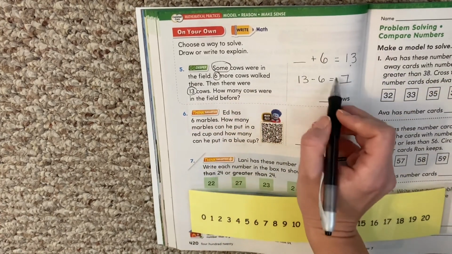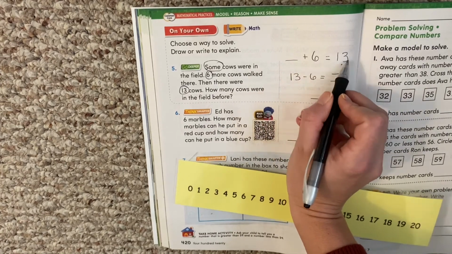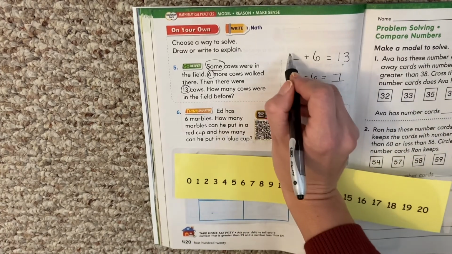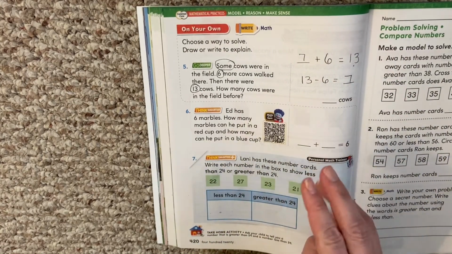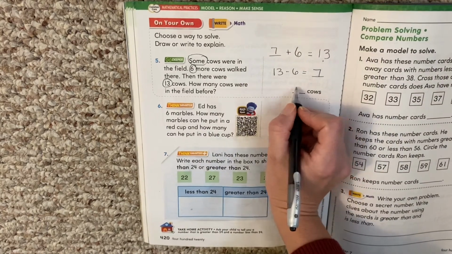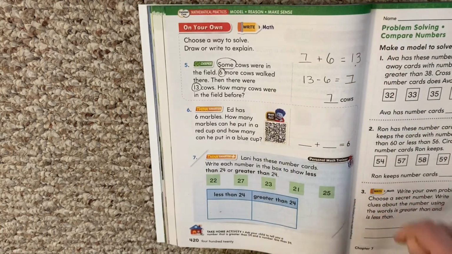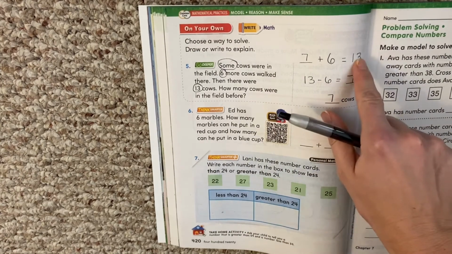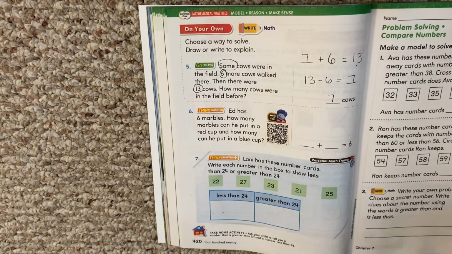So, right, our related fact. Blank plus 6 equals 13. 7. 7 plus 6 equals 13. Remember how our addition and subtraction work together. So how many cows were in the field to start with? There were 7. So we took our big number, we subtracted our small number to find our missing small number.